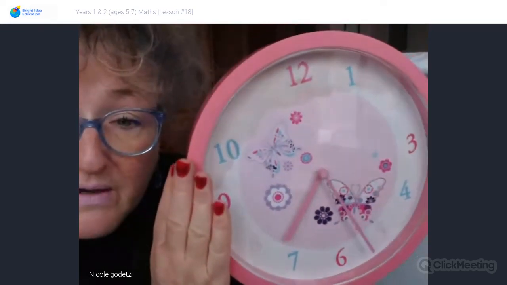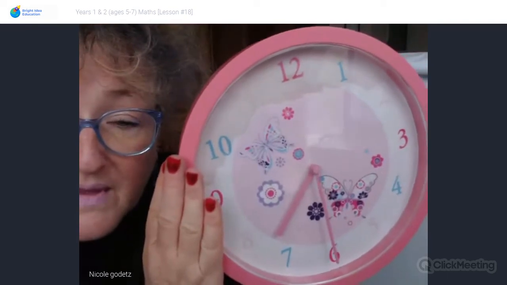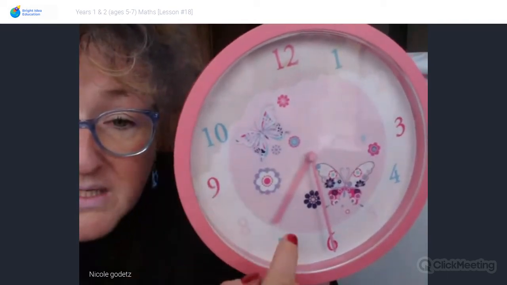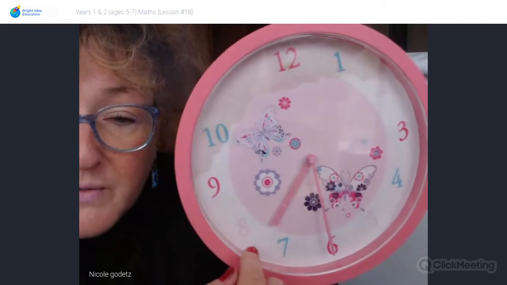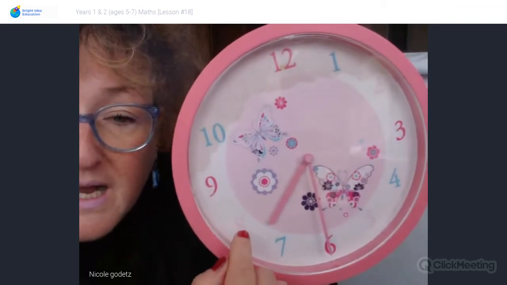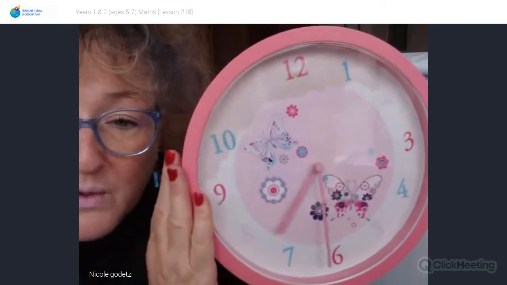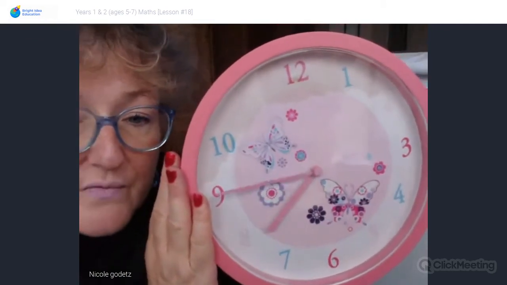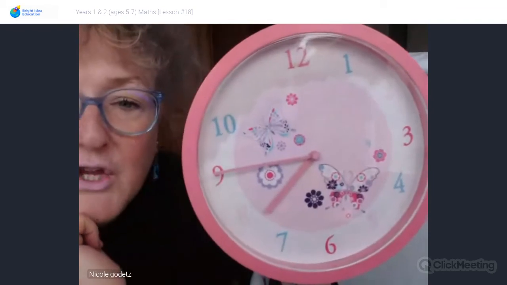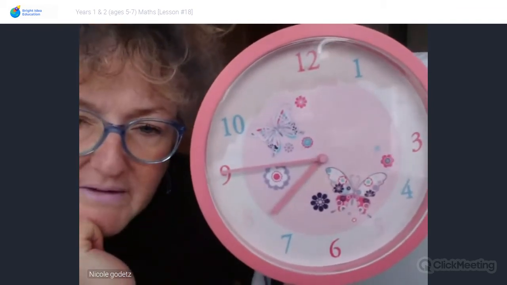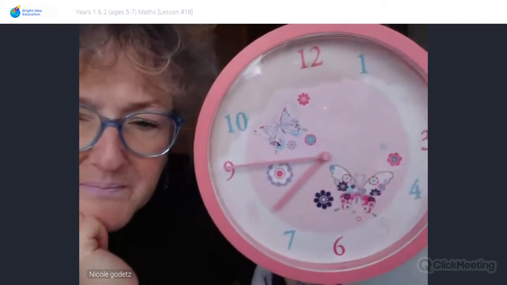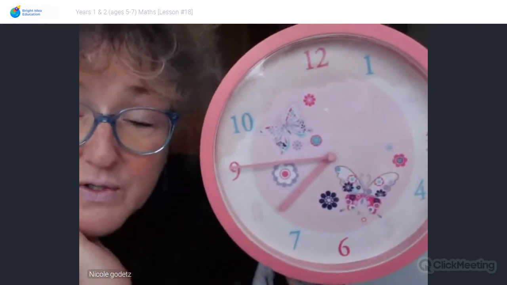Let's move halfway round. It's 1/2 past. What's it gone halfway between? The 7 and the 8. It's 1/2 past 7. Let's move 3/4 of the way around. Now, in terms of time, do we say 3/4 past 7? What time is that clock showing? It has gone 3/4 the way around.